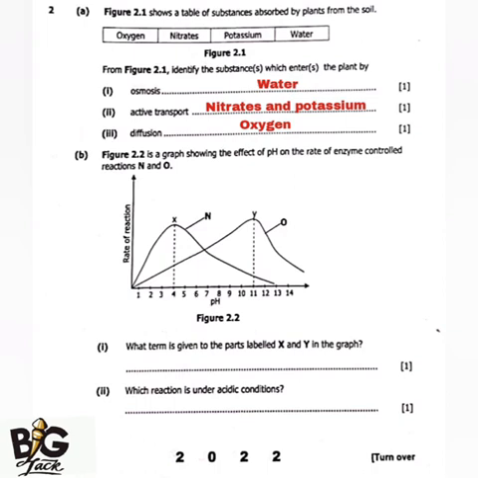It is saying figure 2.2 is a graph showing the effect of pH on the rate of enzyme controlled reactions N and O. Usually a pH scale ranges from 0 up to 14, and the pH of 0 up to 6.9 is called the acidic medium. Then the pH of 7 is called the neutral medium, which means it is neither acidic nor alkaline. Then the pH from 7.9 up to 14 is called the alkaline medium.